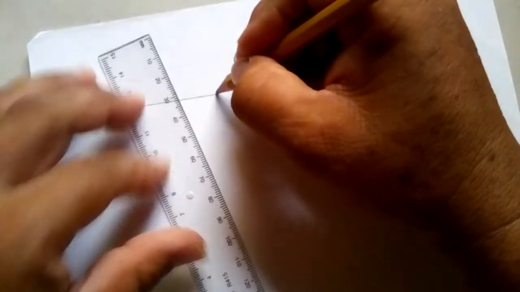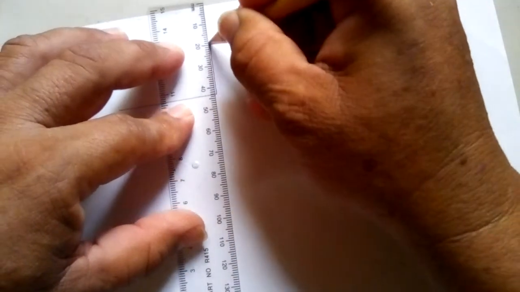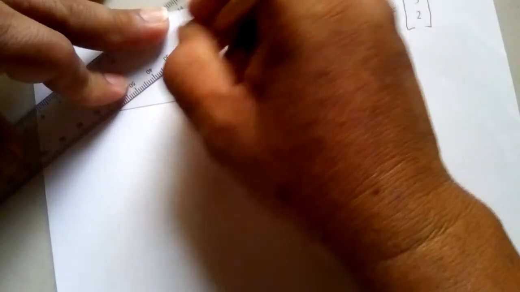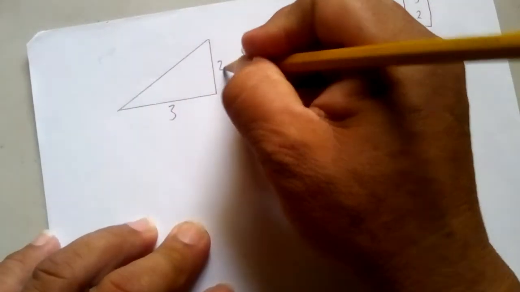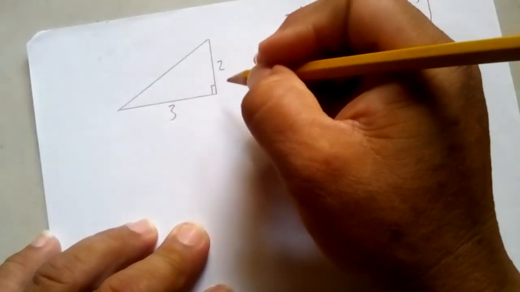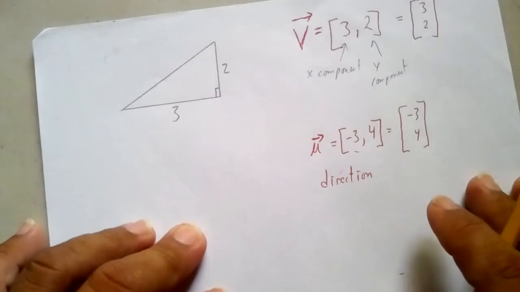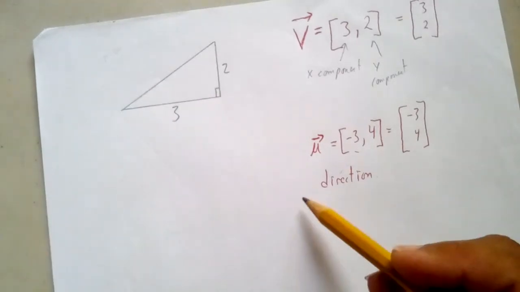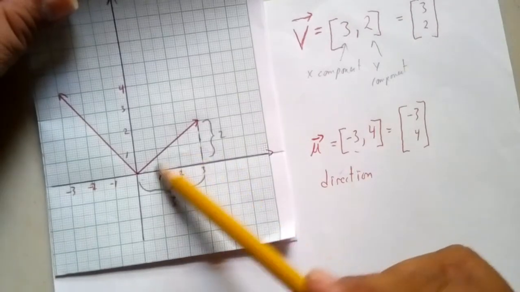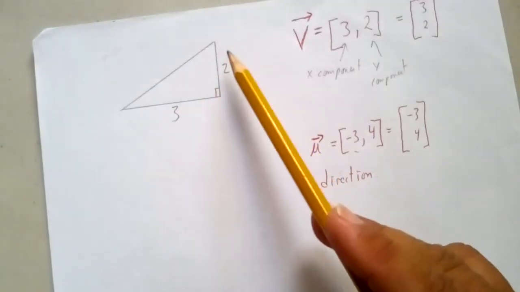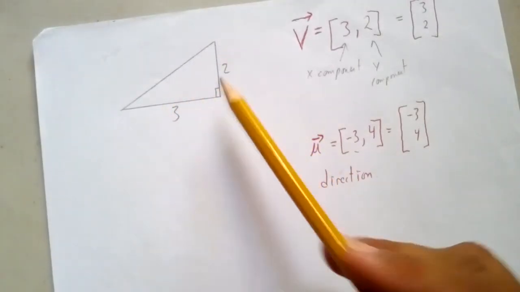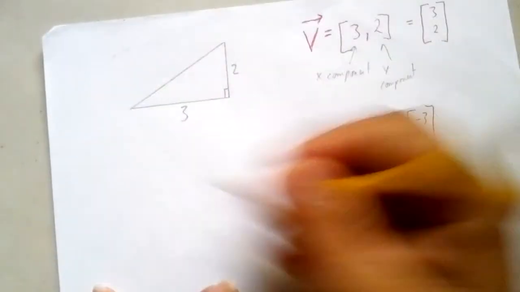All right, so let me put this here and bring back what we ended up with. I have this triangle. That is 3 units here, 2 units here. That was definitely a right angle. Now, how do we find the length? Remember, this is the length that we want now, the magnitude. Regardless of what direction it is going, we just find the length. Well, recall Pythagoras' theorem.